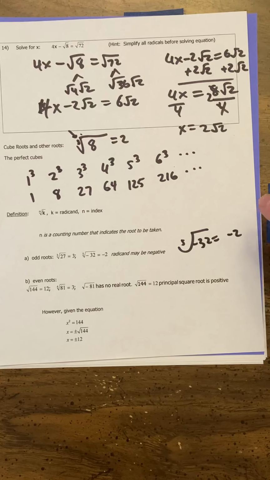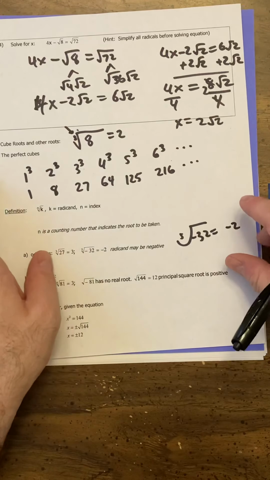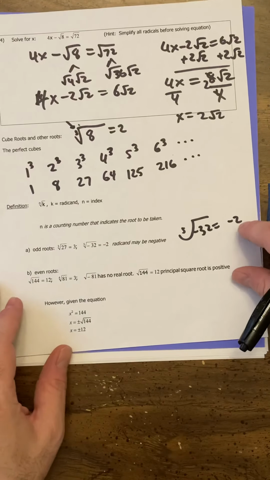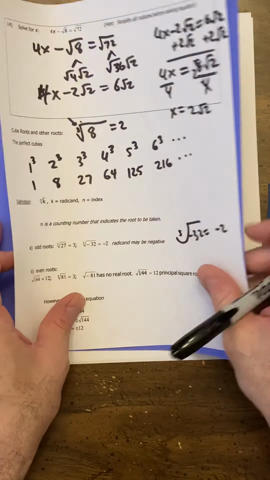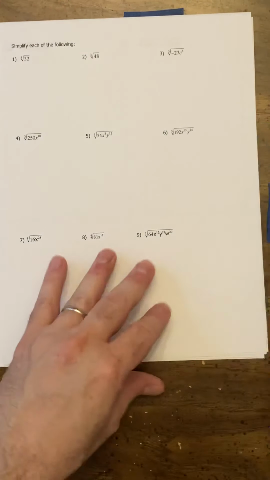Check that -2 times itself 5 times will give you -32. So you can take the cube root or 5th root or 7th root of negative numbers. You can't take the square root or 4th root or 6th root of a negative number, okay? Even roots can't do negatives, all right? And let's take a look at simplifying cube roots.